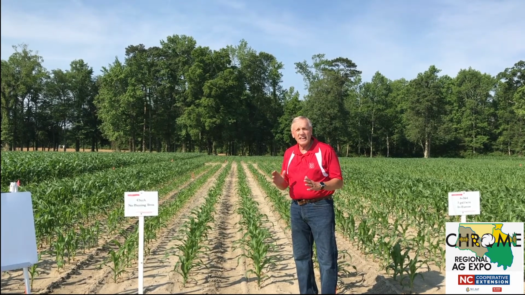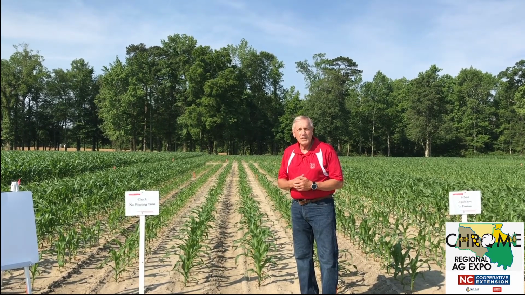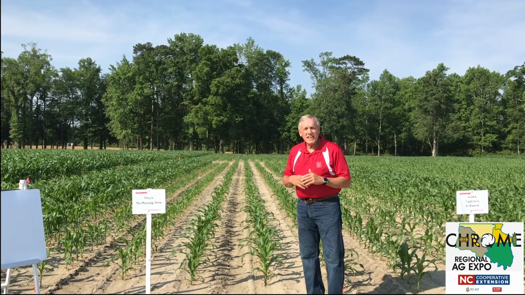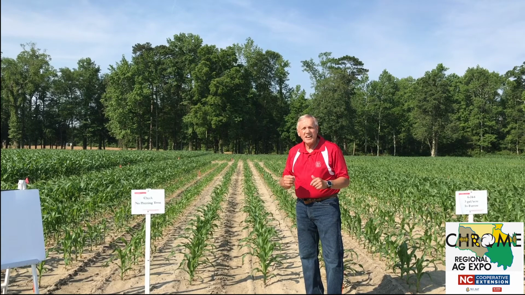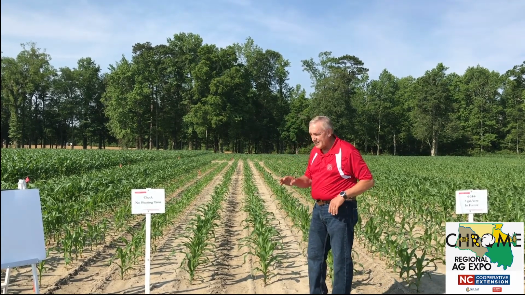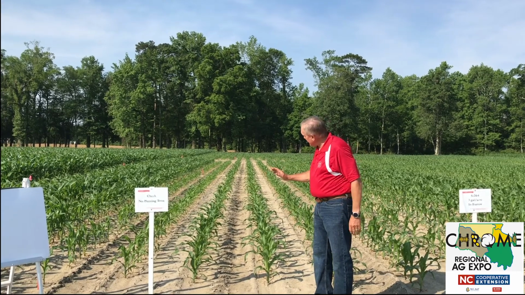So we're going to look at 11 treatments that we've applied here to try to influence the root and growth of this plant to provide the environment for nutrient uptake. So the best place to start is at the beginning. So we're going to look here at the check treatment.